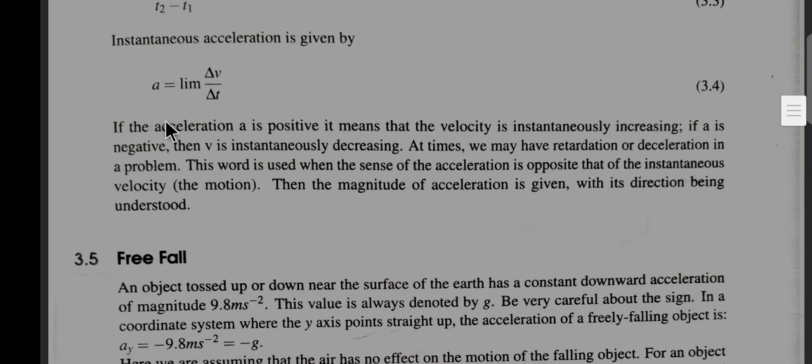Next, if the acceleration a is positive, it means that the velocity is instantaneously increasing, which is true. If the acceleration is negative, then the velocity is instantaneously decreasing.